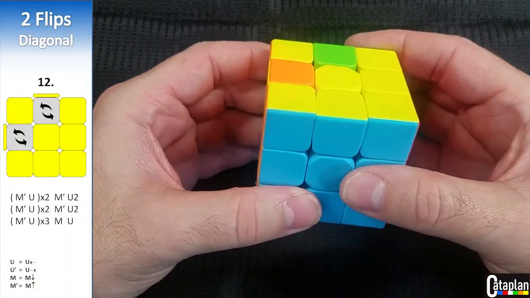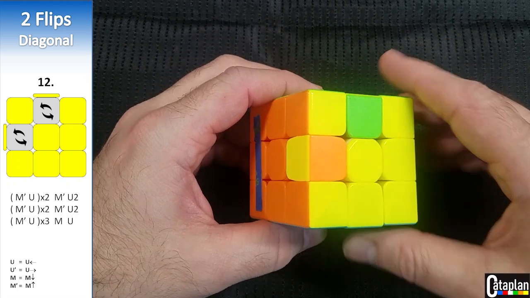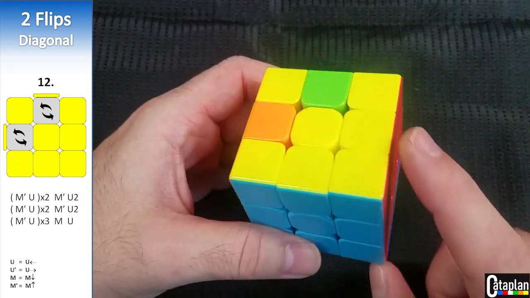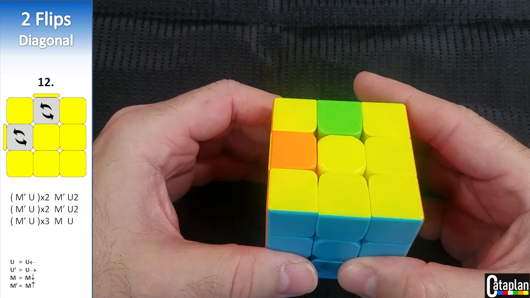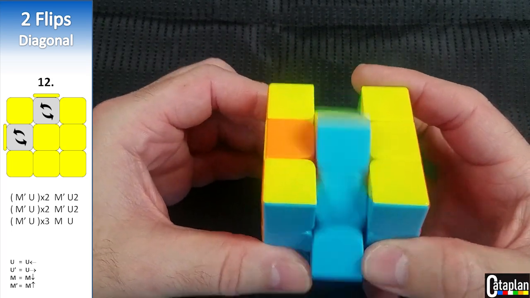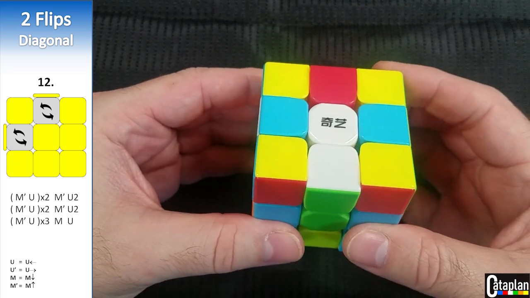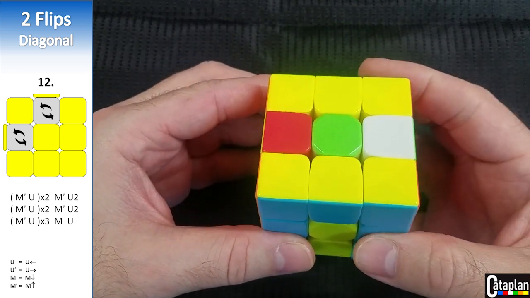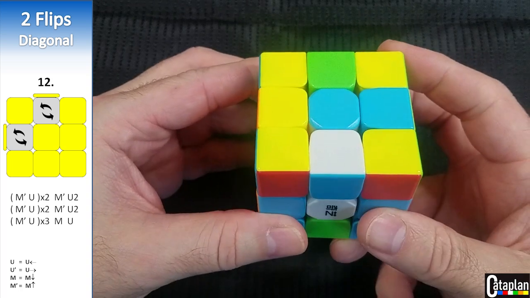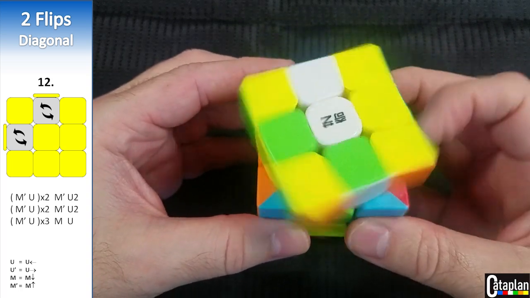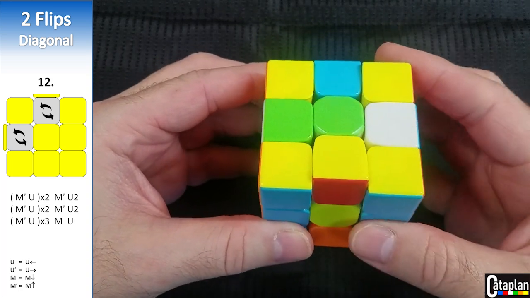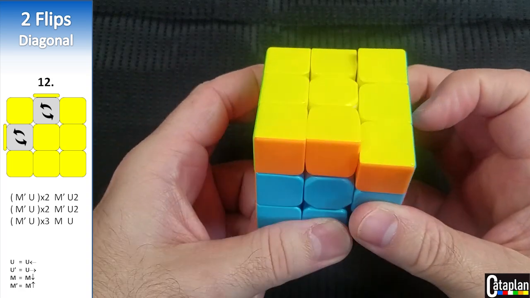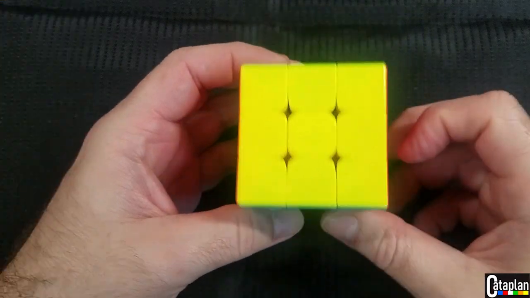Now I'm going to show you algorithm number 12, two flips diagonal. So this one, I'm going to flip it, and this one I'm going to flip it. That's all we're going to do. Okay, let's go. So it's going to be M prime, U, M prime, U, M prime, U2, M prime, U, M prime, U, M prime, U2, M prime, U, M prime, U, M prime, U, M, U. There we go.